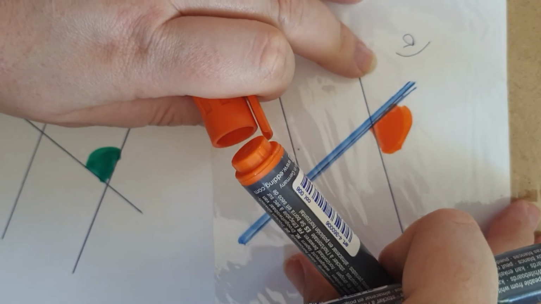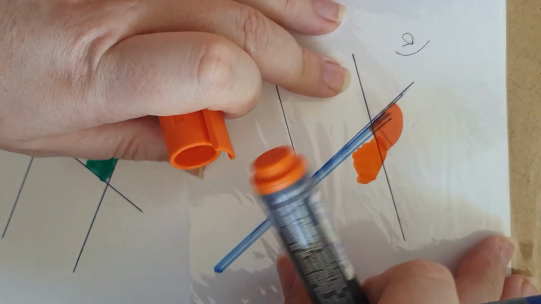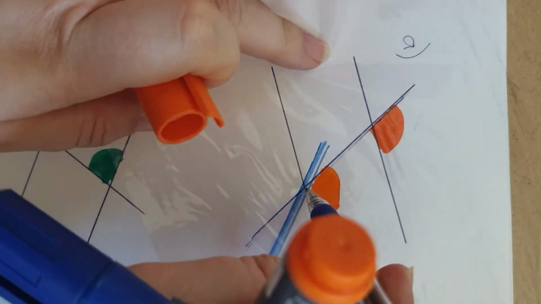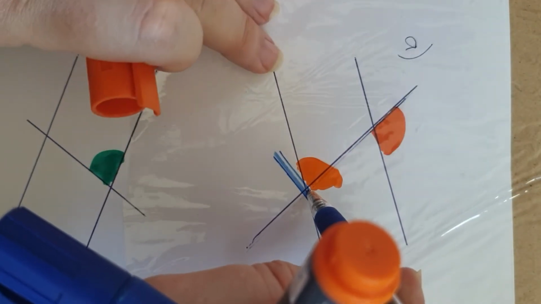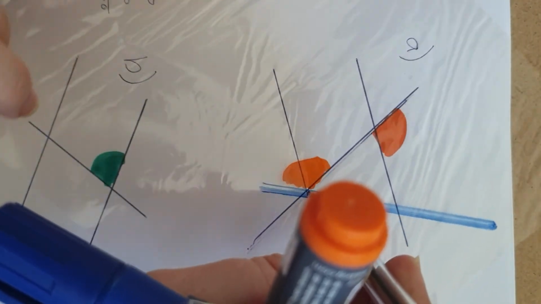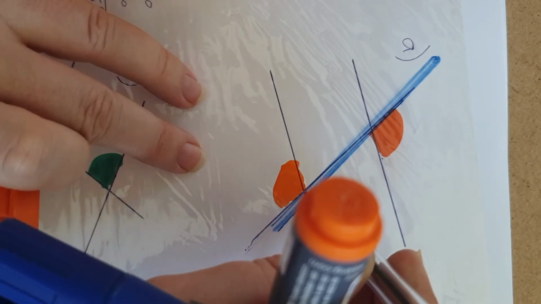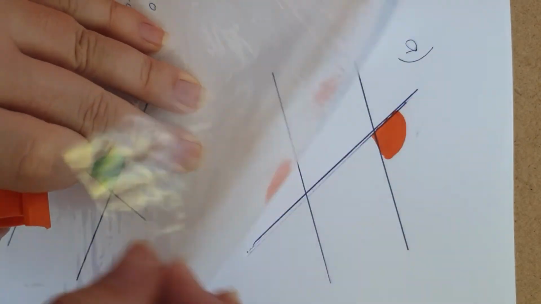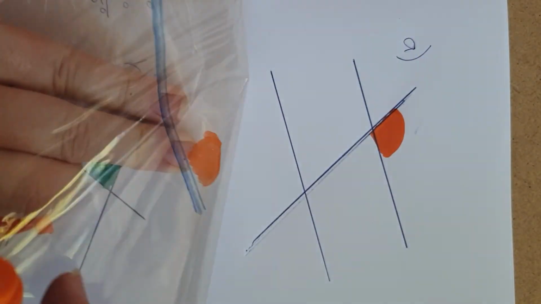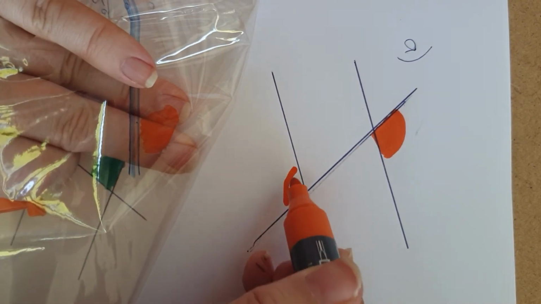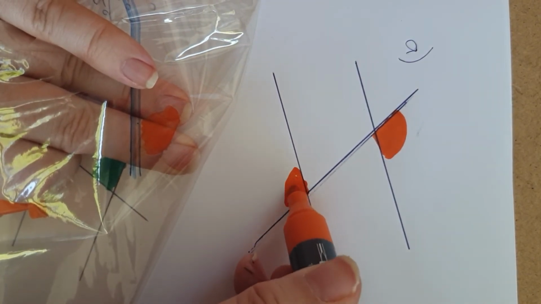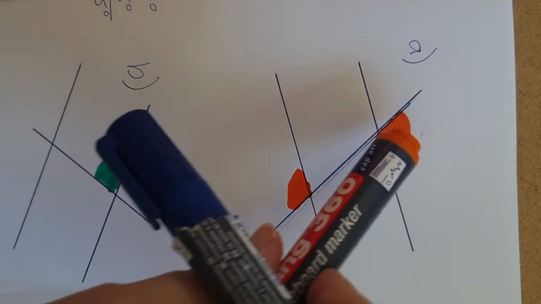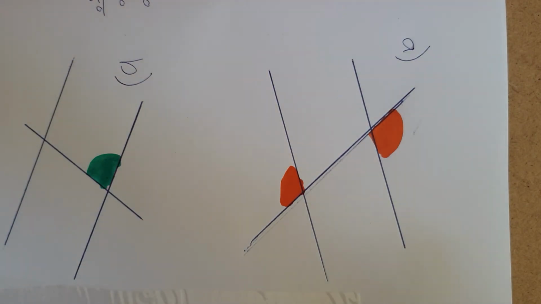I'm going to pull the line down to there. When I get to the other parallel line, I'm going to give it a twist. Now, if I only partially twist it, you can clearly see that's not the same. If I twist it round, you can clearly see that that angle there is the same as that angle there. Therefore, I can colour it in. Okay, so those 2 angles are alternate.